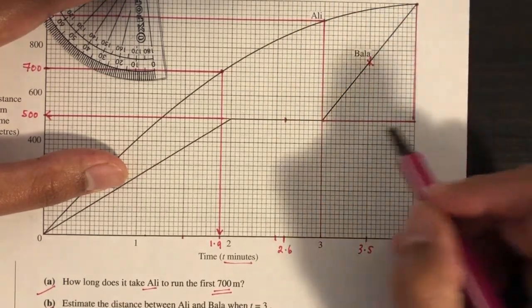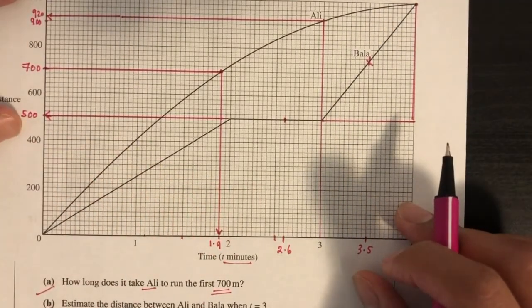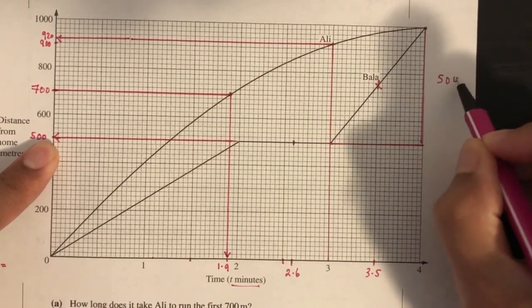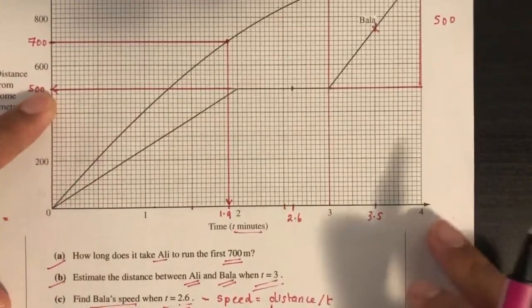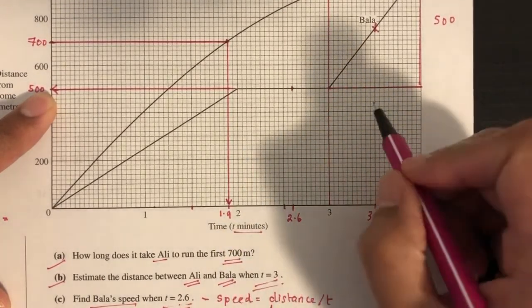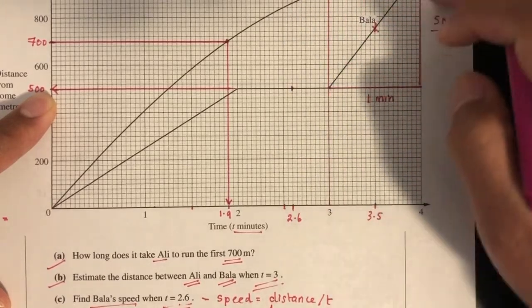So to find the gradient, we have to find the height. The height is this much, which is 1000 minus 500, which is 500. And the base, it is 4 minus 3. So it is 1 minute, that's the base. So the gradient of this will be what?